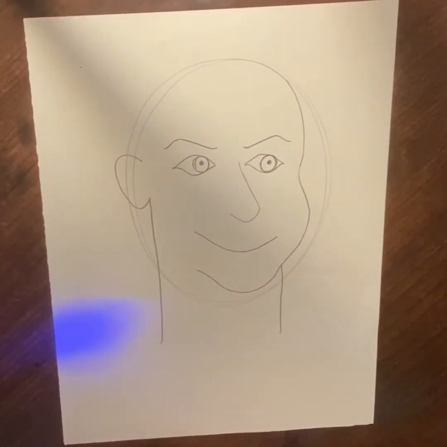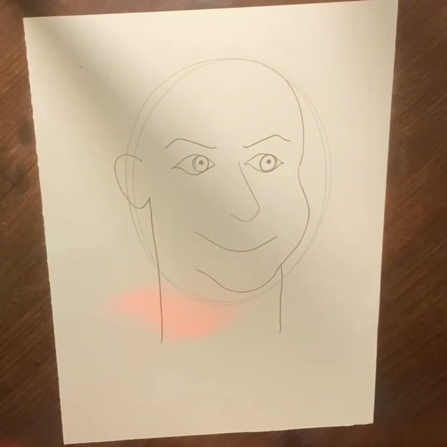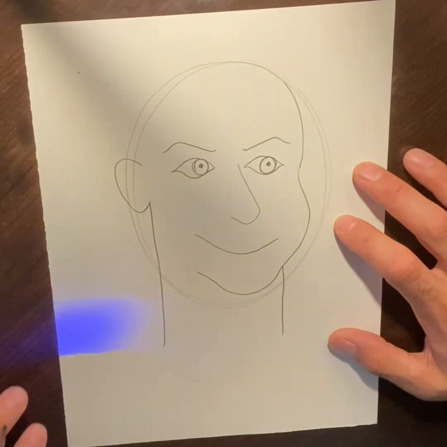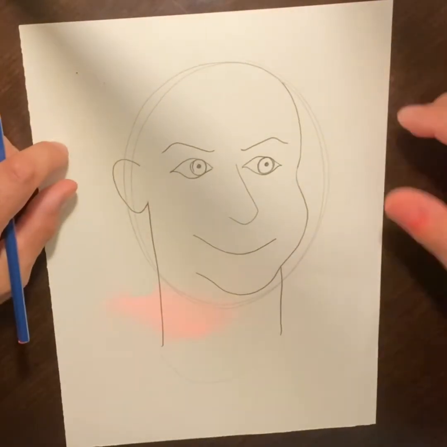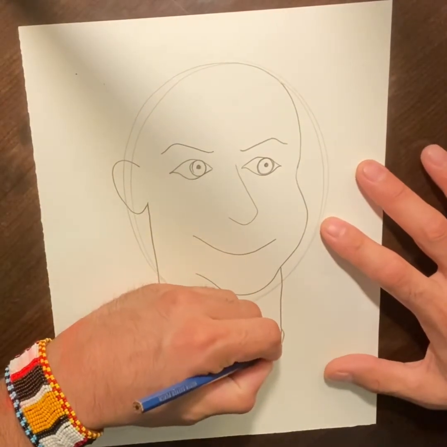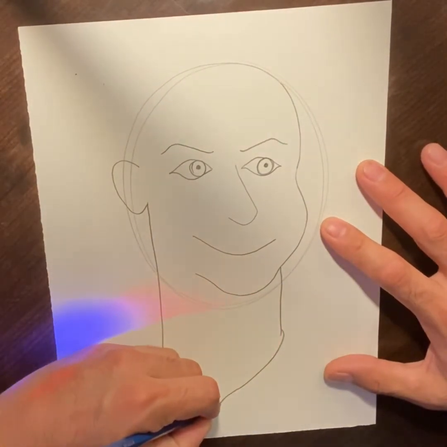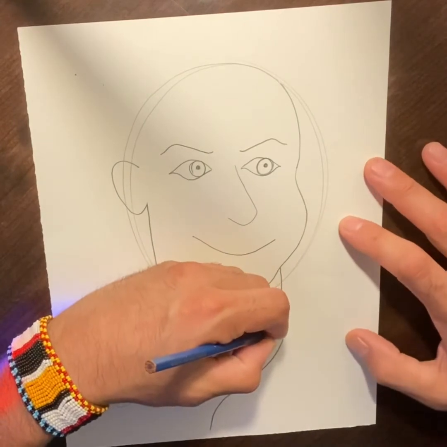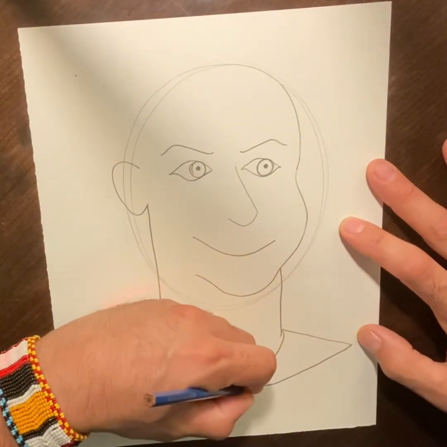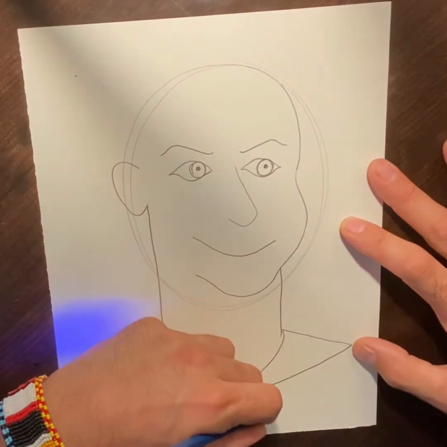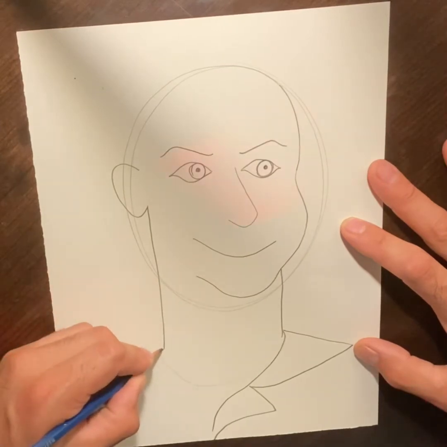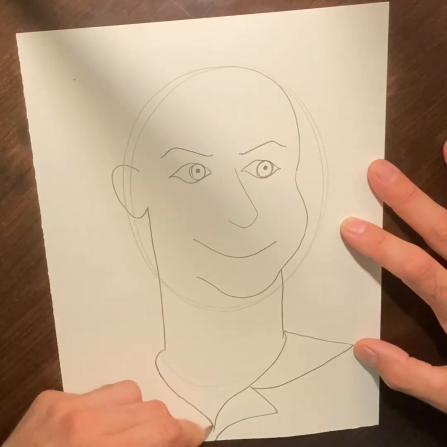So, if you're wearing a t-shirt, you probably have a round collar like that. If you're wearing a collared shirt, it might be a little bit longer, like this. Okay, so you've got to look in that mirror and see what you're wearing and how that is unique. Okay, so I'm doing the collared shirt on mine.